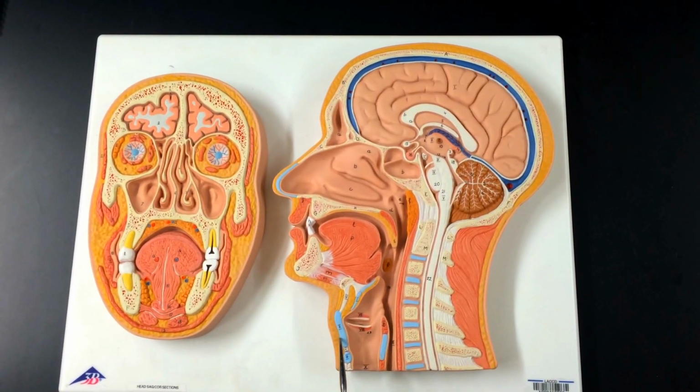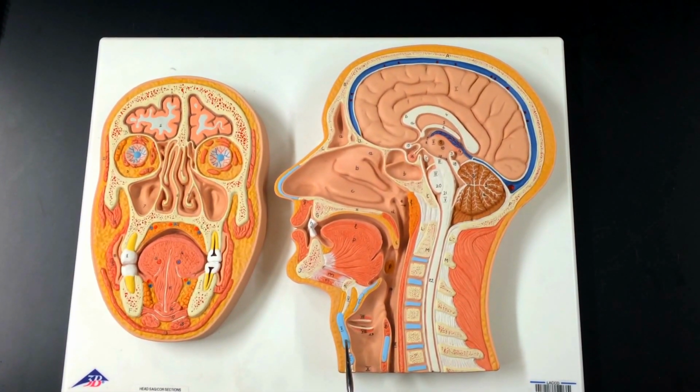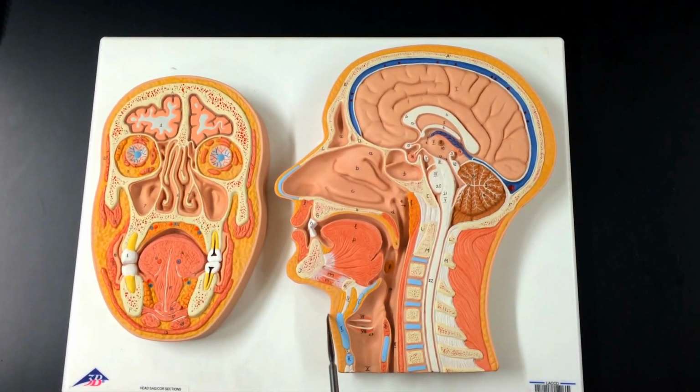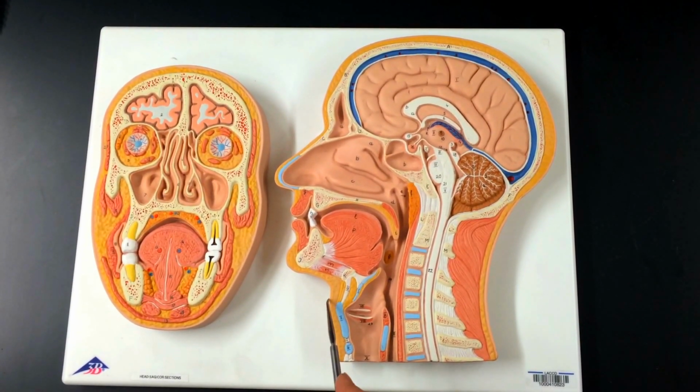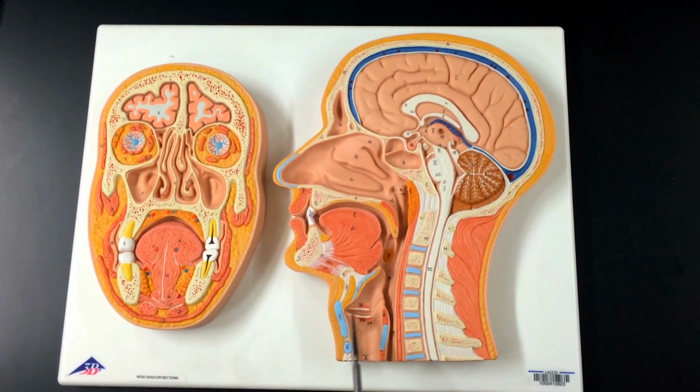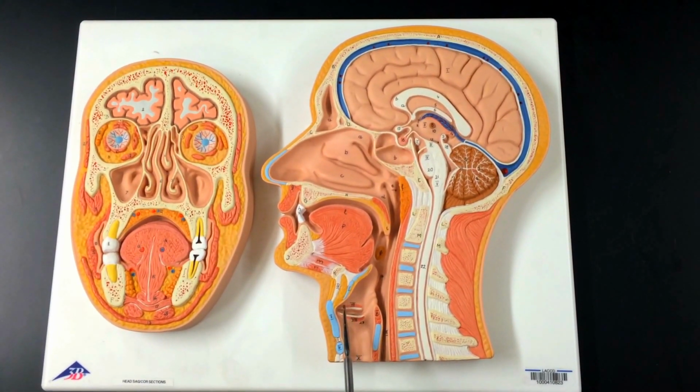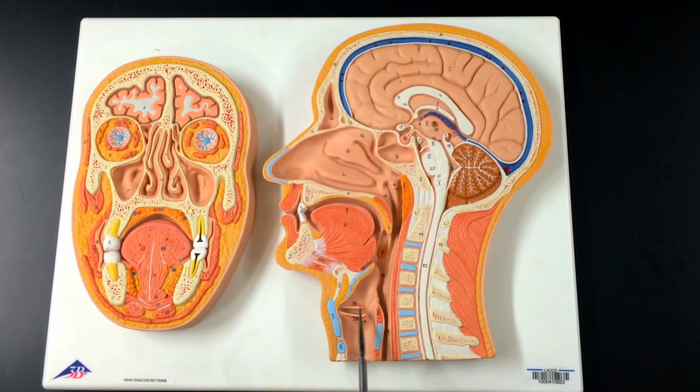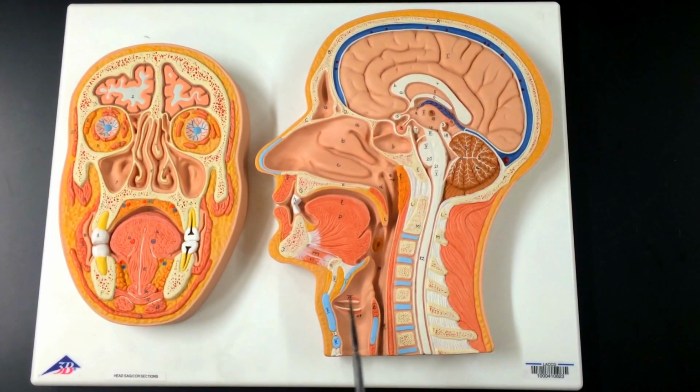Then we have this big cartilage here. This is your thyroid cartilage, which forms a bump. This is the laryngeal prominence, or your Adam's apple. Behind this, we have our 2 vocal cords. So the upper one is called the false vocal cord. The bottom one is our true vocal cord.